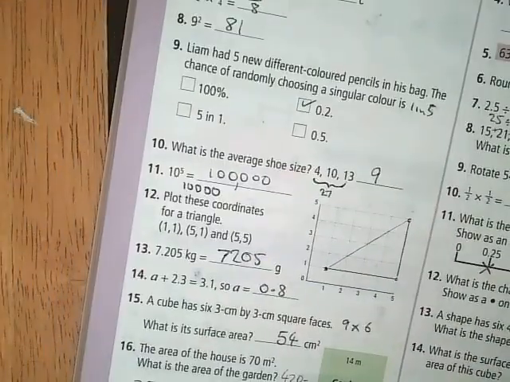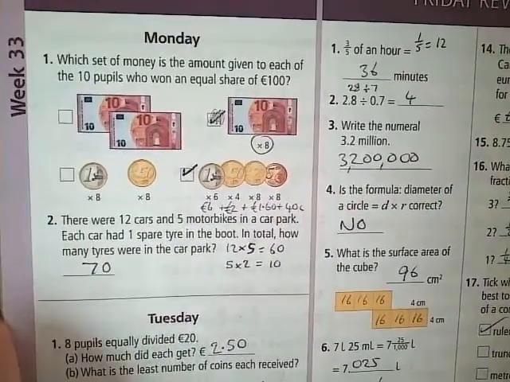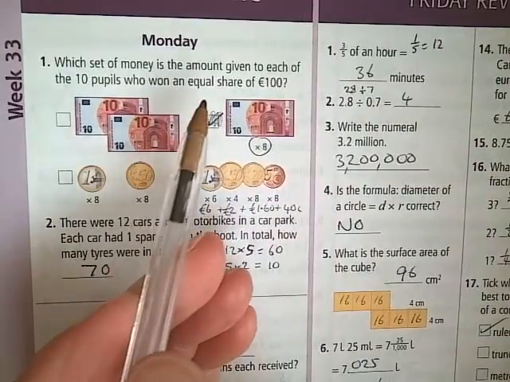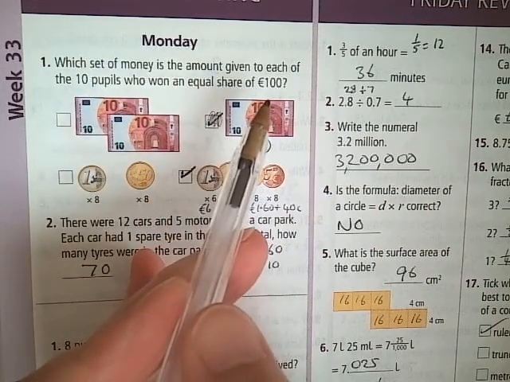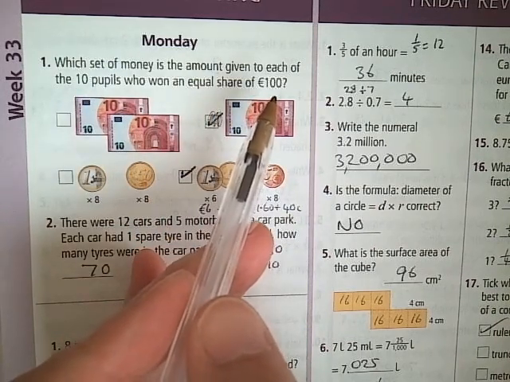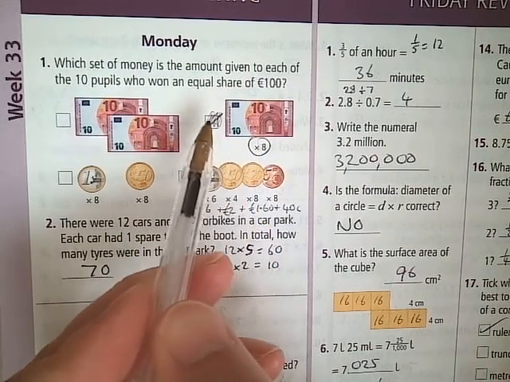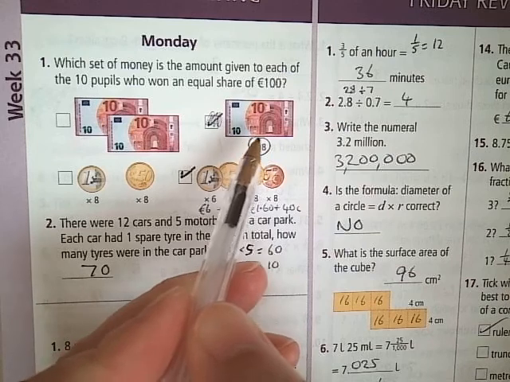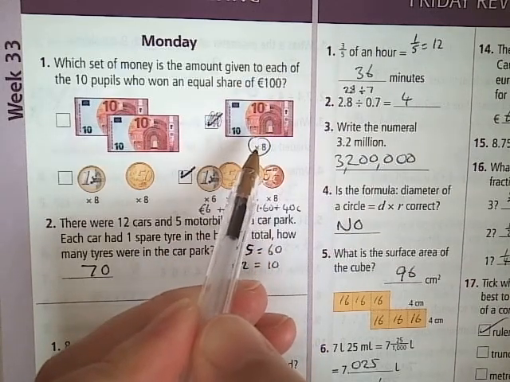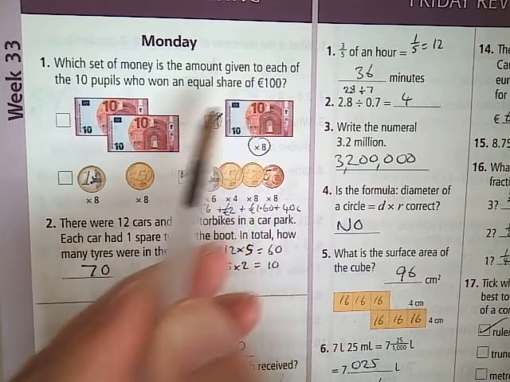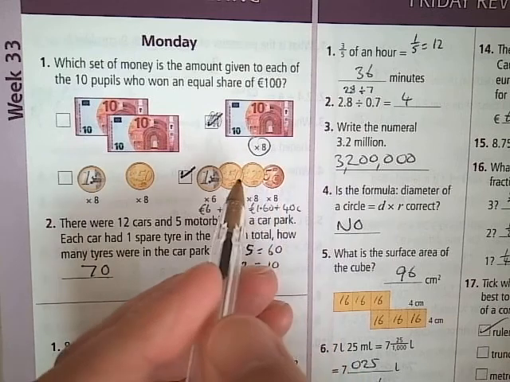And your problem solving. This was tricky. Problem solving for Monday. Which set of money is the amount given to each of the 10 pupils who won an equal share of 100 euros? Well, 10 pupils won 100 euros, so they each get a tenner, 10 euros. I just looked at that and was going to take this, but I didn't spot this is actually 10 euros by 8, in other words, 80 euros. So that's wrong, and that's wrong. So you have to find out which is right.